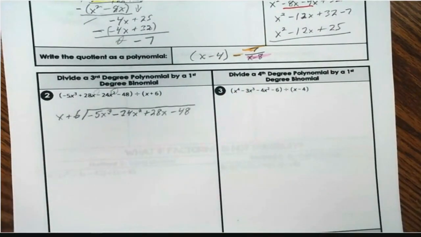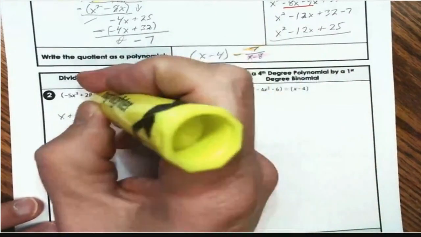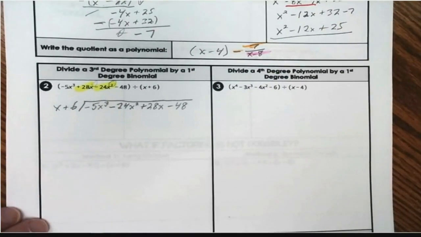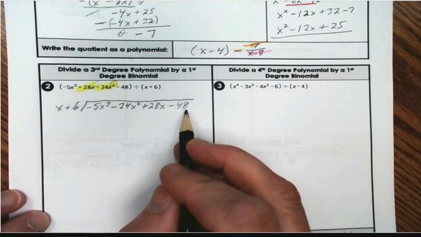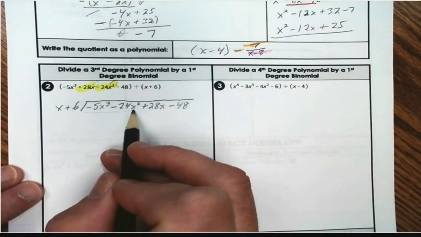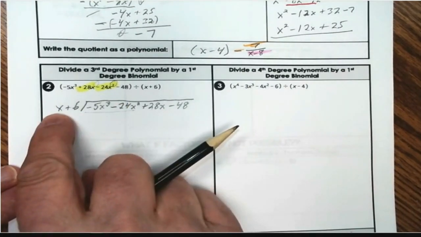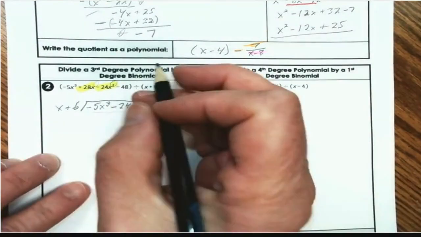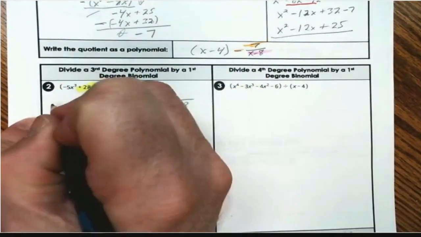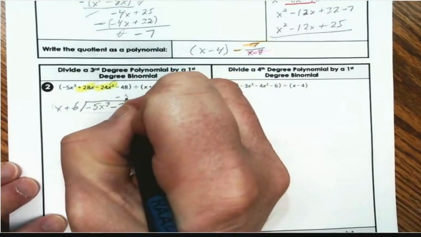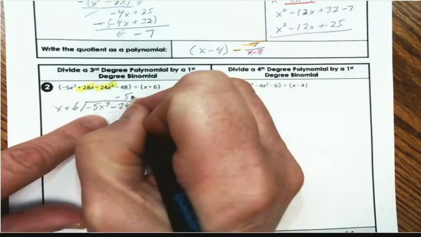Got to pay attention and make sure you put them in standard form. These two are out of order. So it has to go third power, second power, first power, 0 power. All right, so x plus 6, we're going to look at these first two terms. How many times does x go into negative 5x to the third? So it's going to be negative, because this is just 1x, right? So negative 5, 1, so it's negative 5. And if you divide x into that, it's x squared.